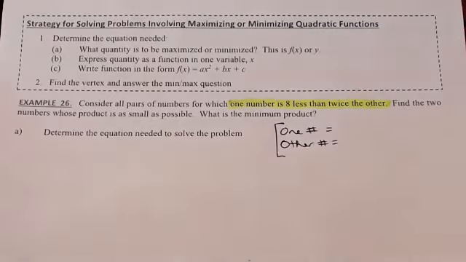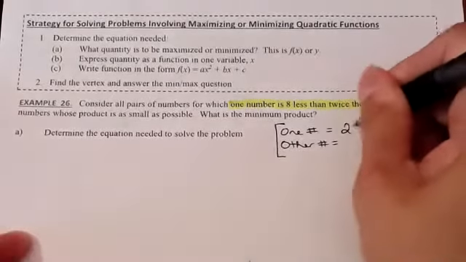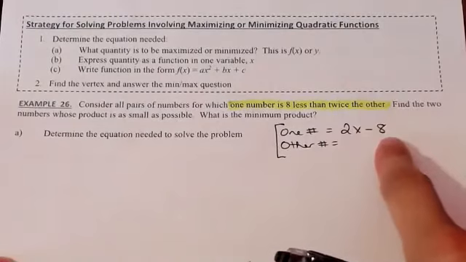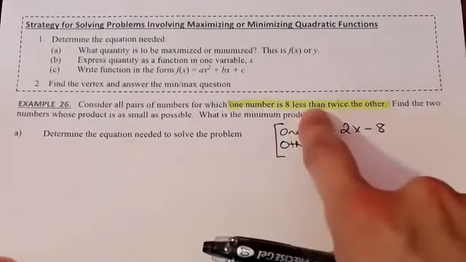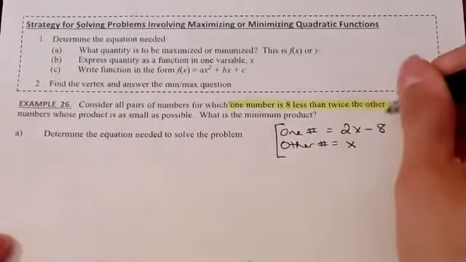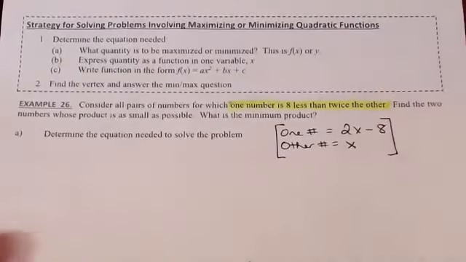I love it. That's perfect. And the order matters. Notice that it's 2x minus 8, not 8 minus 2x. Be very careful. Less than means you switch the order. What that implies about the other number is that it's just plain old x. So I want you to identify that that's your relationship. Okay, 8 less than twice the other, that means the other is just x.